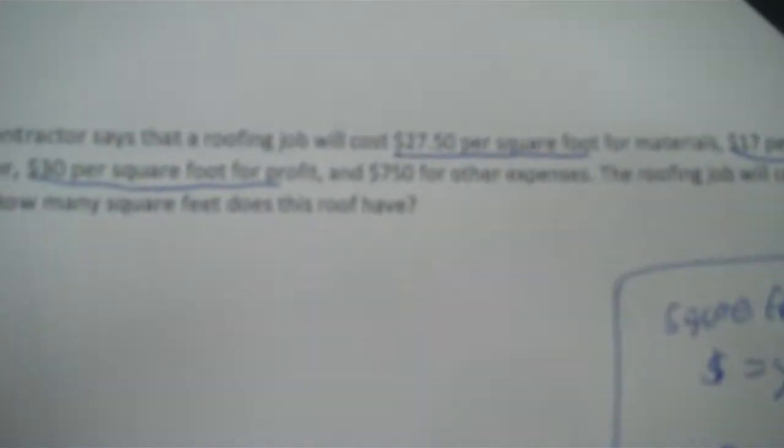Now here's the thing, you're like, there's 3 of them. Well, if you pay for one of them, you're going to pay for them all. When you get your roof done, you have to pay for the materials, you have to pay for the labor, you also have to pay for the profit. So you got to pay for all those. So we need to add them together. We don't want to write them all down. That's $74.50. Once I've added those, I'm going to cross them all off so I'm not confused.